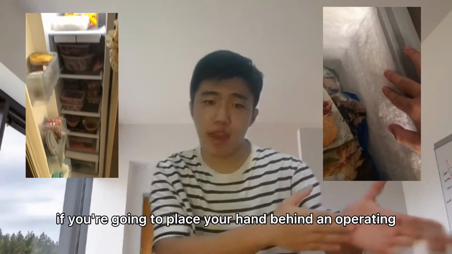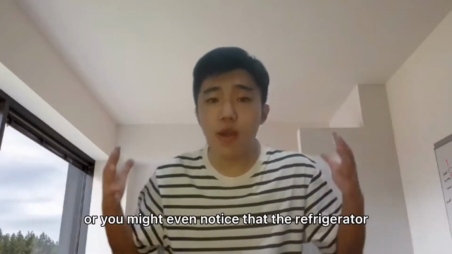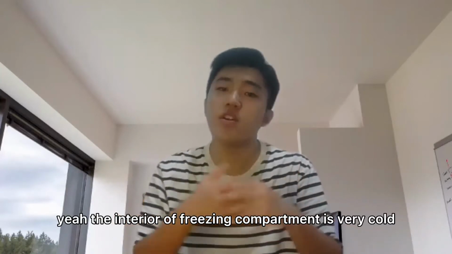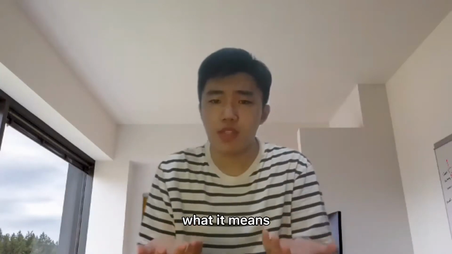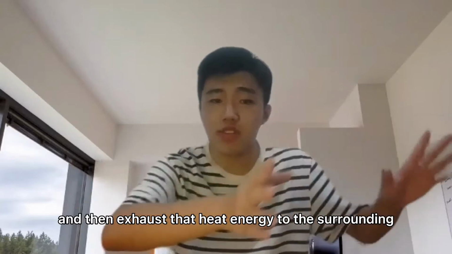If you place your hand behind an operating refrigerator, you will notice that this area is warmer than the room temperature. Or you might even notice that the refrigerator blows warm air on your feet as you stand in front of it. Yet the interior of the freezing compartment is very cold. What does it mean? That means the refrigerator is taking energy from the freezing compartment, making it colder, and then exhausts that heat energy to the surroundings.